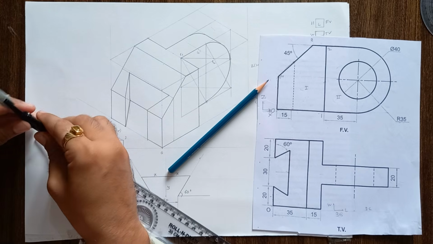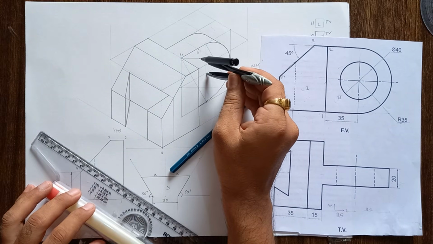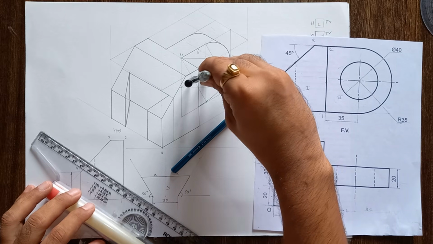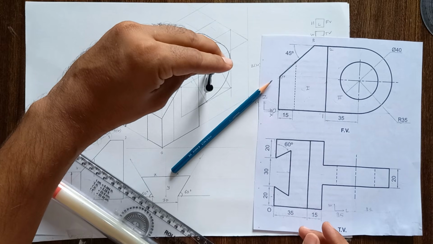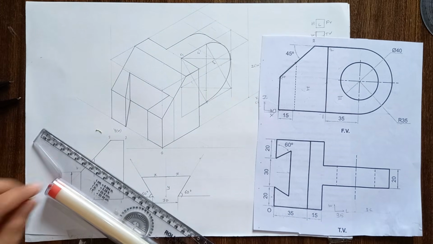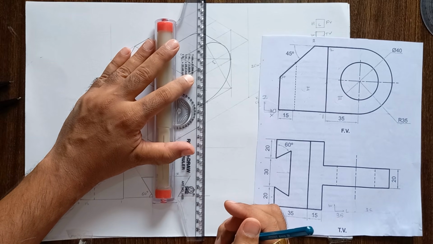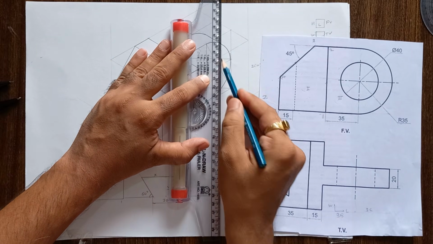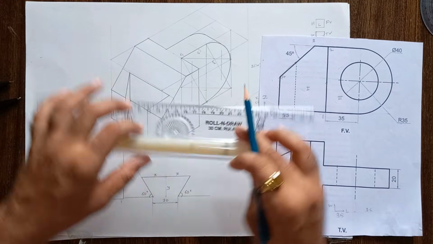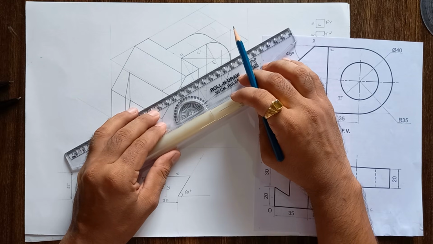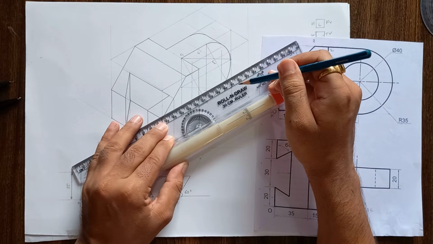So measure 20 mm distance in the compass and mark this distance on all sides and take the ruler and make an isometric box. This will be a little complicated, but if you concentrate then you can easily draw the isometric box as well as the circular hole.